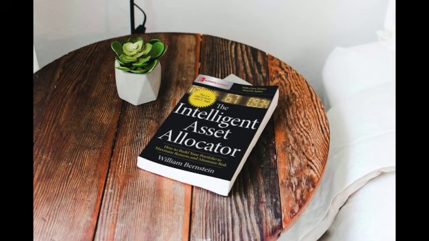Point 3 in the Intelligent Asset Allocator by Bernstein is all about selecting individual investments within each asset class.